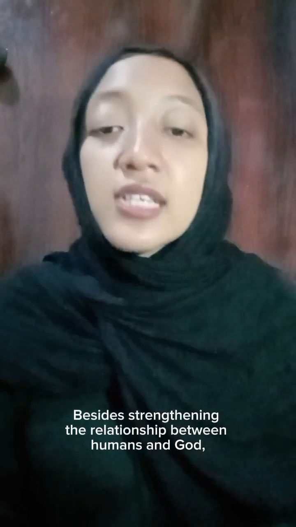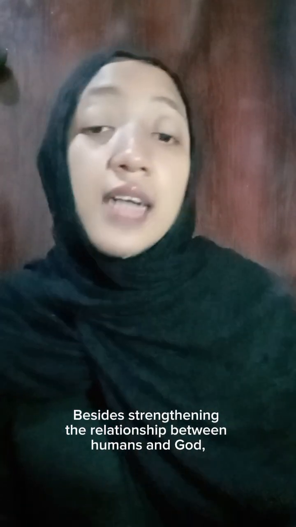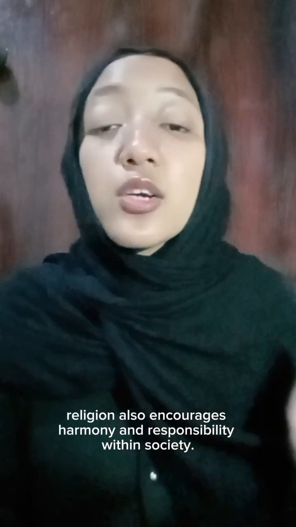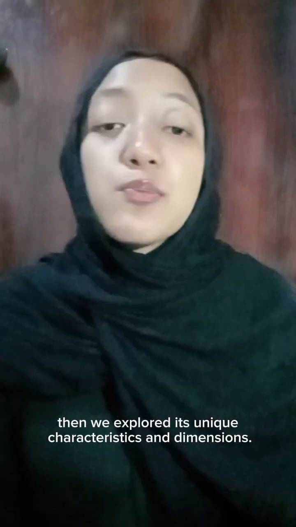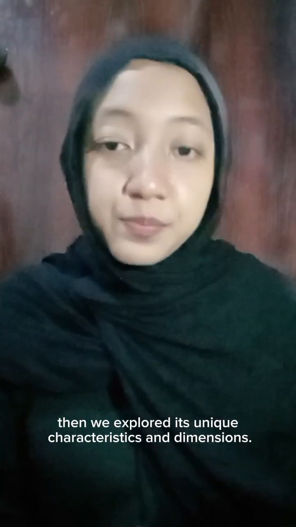Besides strengthening the relationship between humans and God, religion also encourages harmony and responsibility within society. Since Islam is one of the world's major religions, we explored its unique characteristics and dimensions.